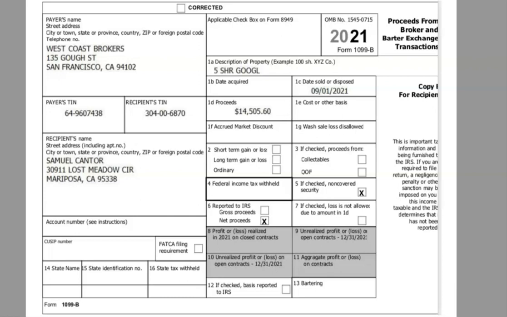And so if the taxpayer for some reason had not filed a tax return, and the IRS were to do a rough calculation of what the taxpayer owed and send them a notice, they would actually say, you have a profit of $14,505.60, because the IRS computers are programmed to assume that if the cost basis is not reported, then the cost basis is zero.